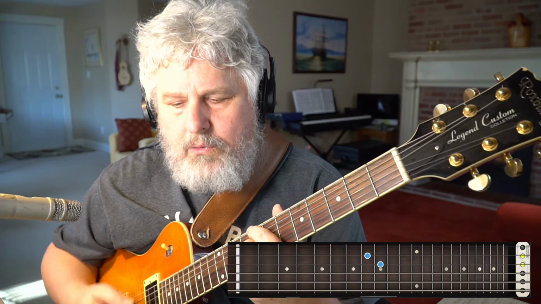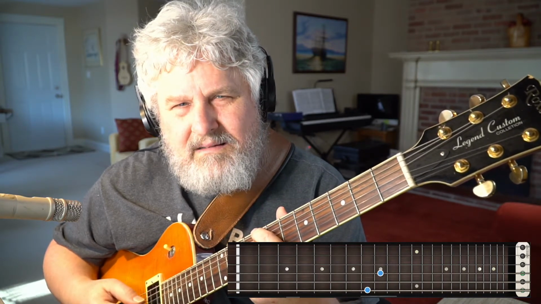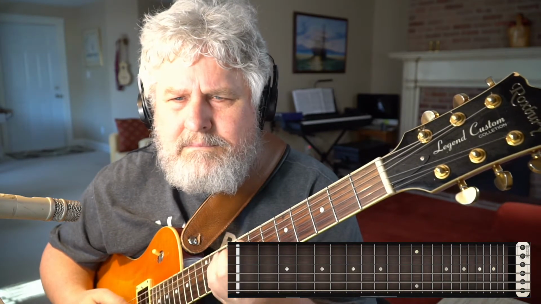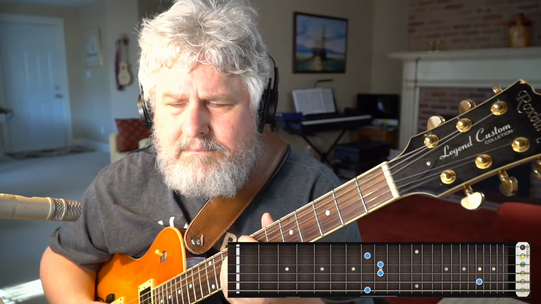So this chord is, there's our root, 7. You can hear that lovely dissonance between the root and the 7. And then the 3. And then the 5. Okay, so there's a major 7 arpeggio.